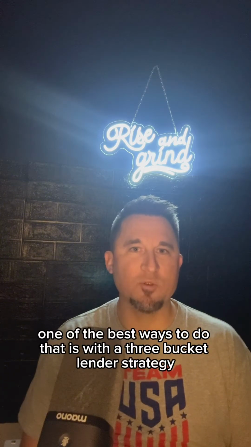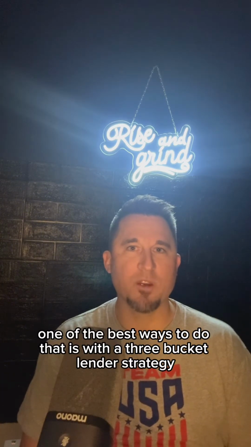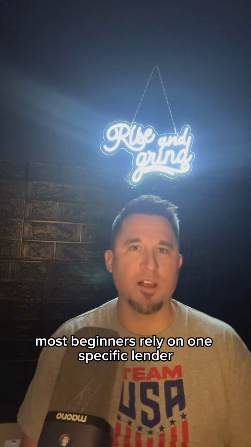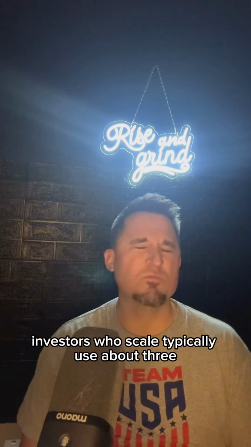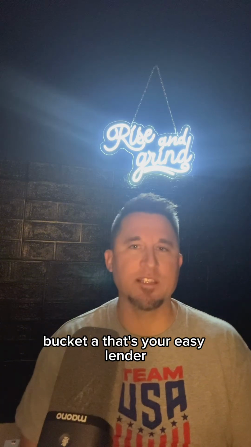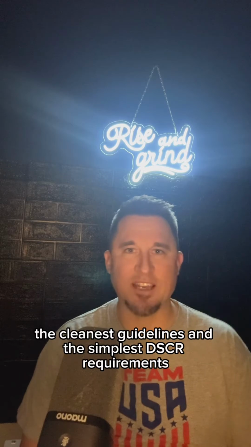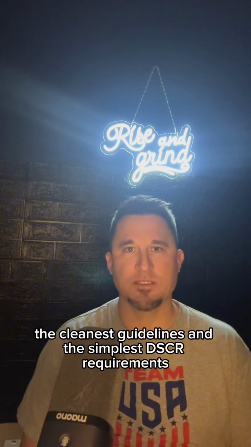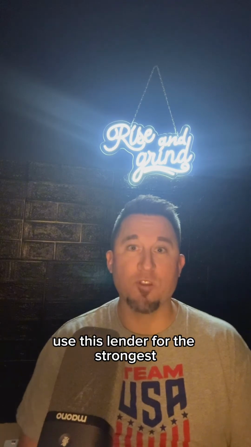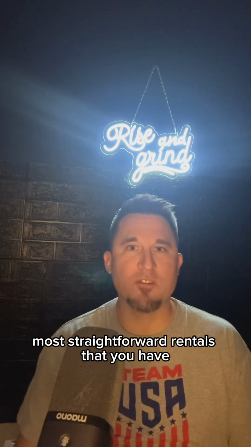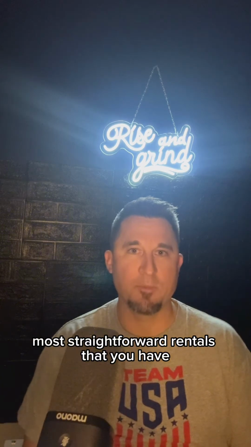One of the best ways to do that is with a 3 bucket lender strategy. Most beginners rely on one specific lender. Investors who scale typically use about 3. Bucket A, that's your easy lender. This is the one with the best pricing, the cleanest guidelines, and the simplest DSCR requirements. Use this lender for the strongest, most straightforward rentals that you have.